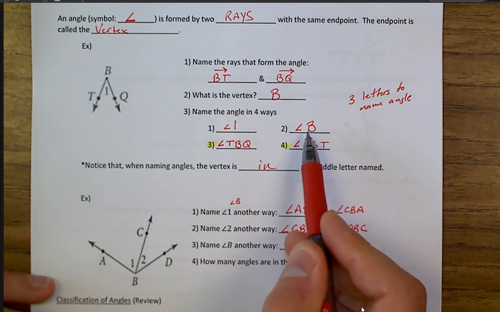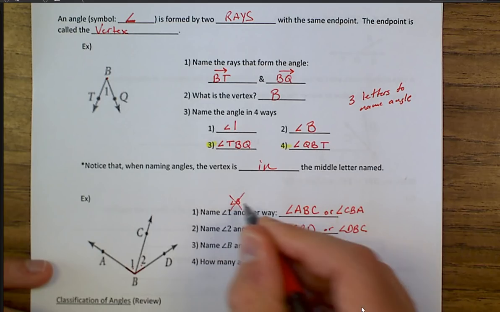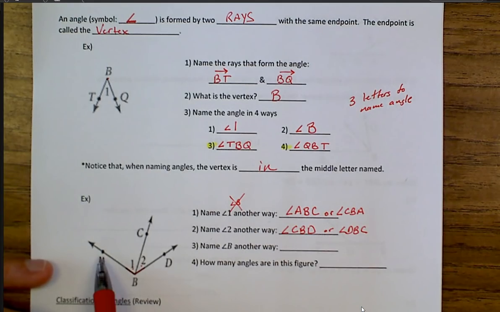But down here, what's the problem with calling angle 1 B? Well, point B is really this whole part. So I don't know if you're talking about this angle 1 or this angle 2 when you just say B. So when your vertex is the vertex for more than one angle, like angle 1 and angle 2 both having the vertex of B, you cannot use a single letter. You have to use the 3 letters to be specific. Again, I just say trace out the angle, A, B, C. That's talking about this right here, okay?